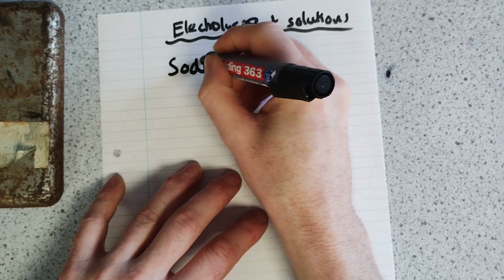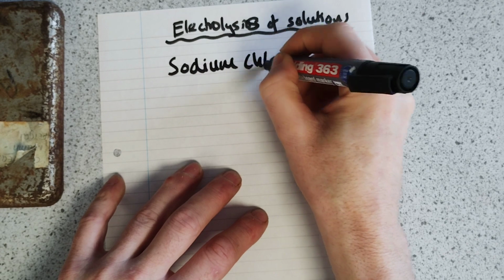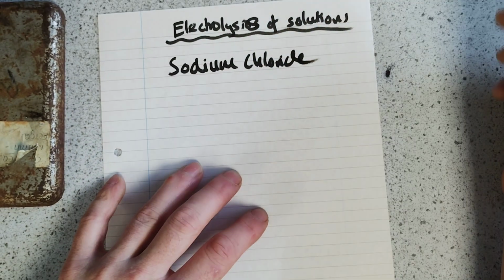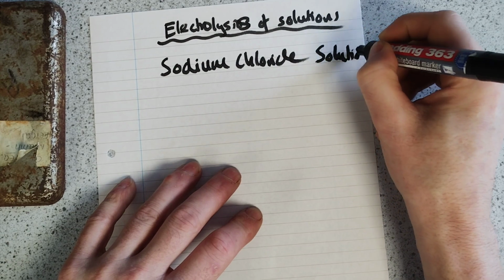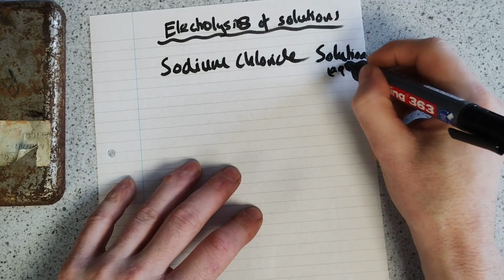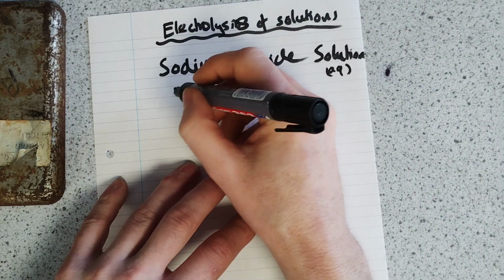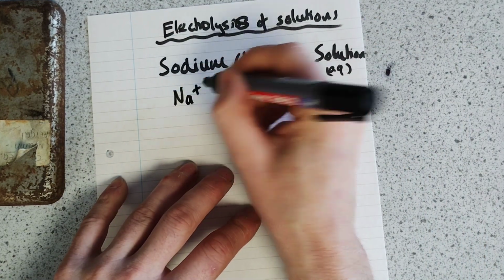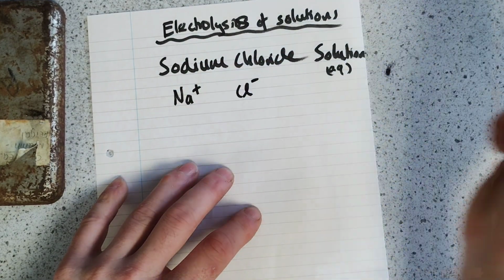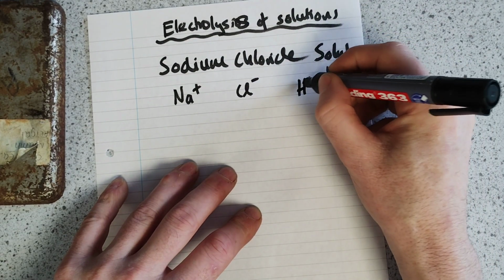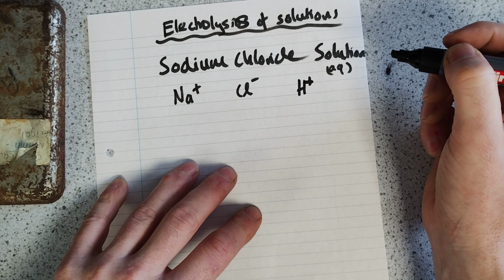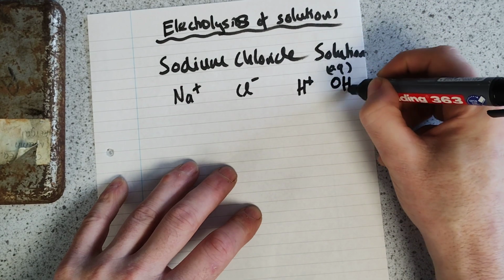sodium chloride, so that's table salt, and you have a solution of it, so AQ, aqueous, inside the beaker you would have sodium ions, you would have chloride ions, and the water in the solution actually provides H plus ions and OH minus ions.